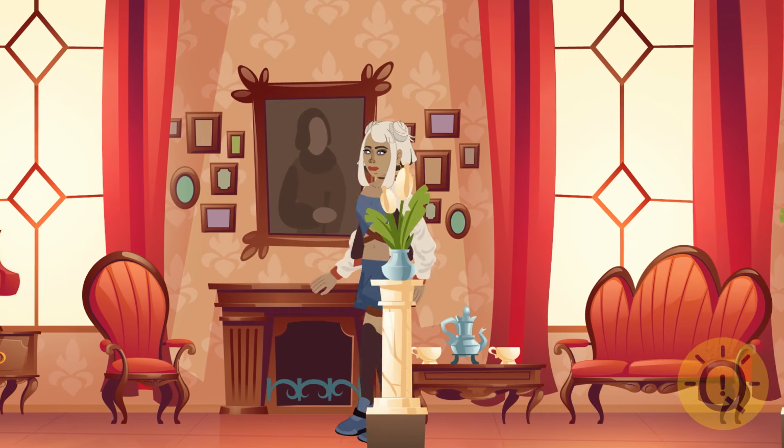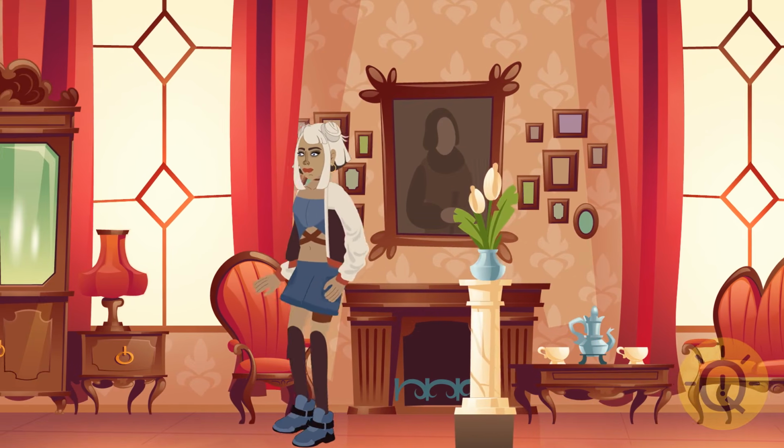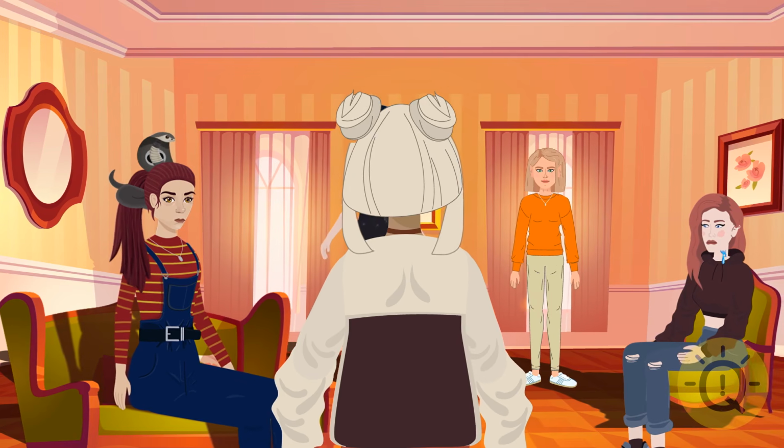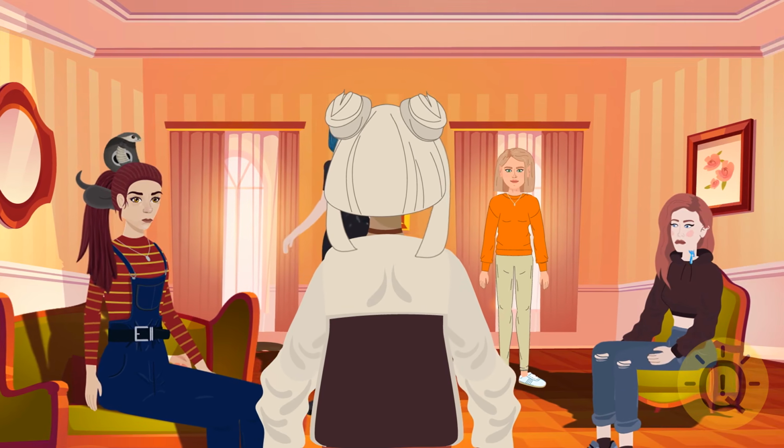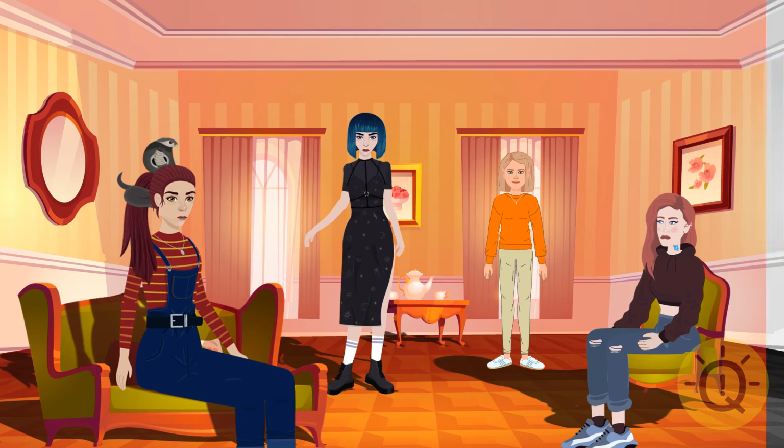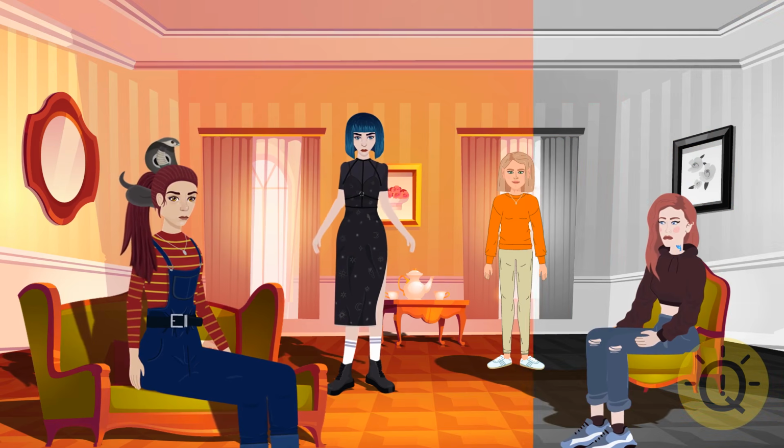In the living room, she discovered that the mansion was not abandoned after all. There were 4 ladies waiting for her. Each of them offered to guide Amy around the house. Which woman do you think is the safest choice?